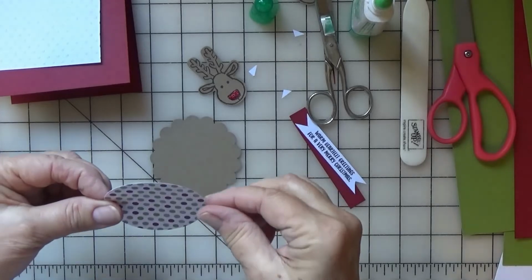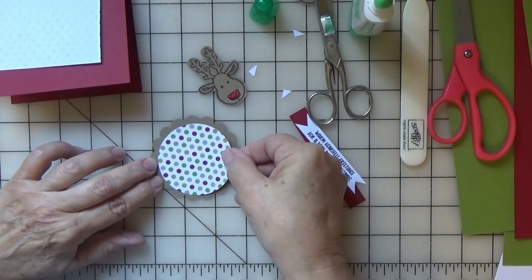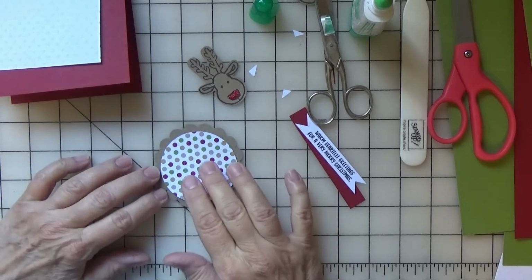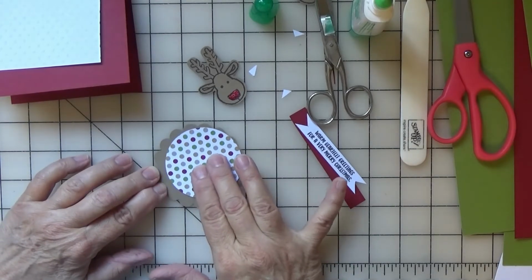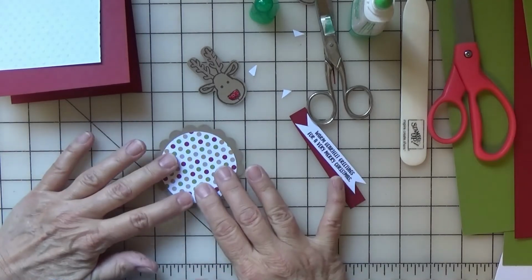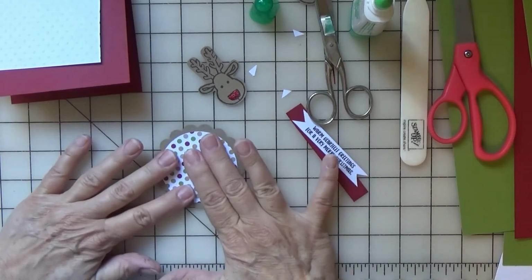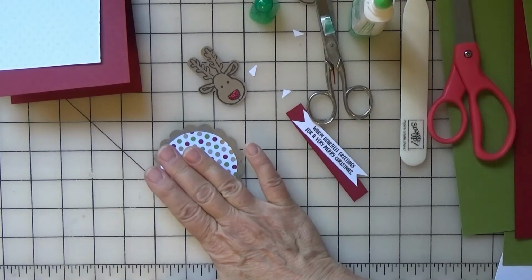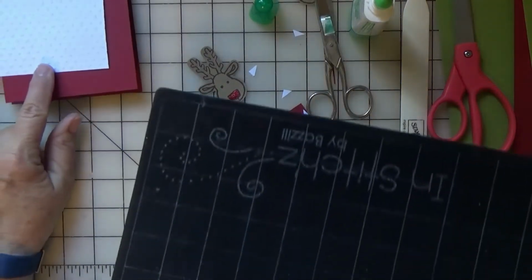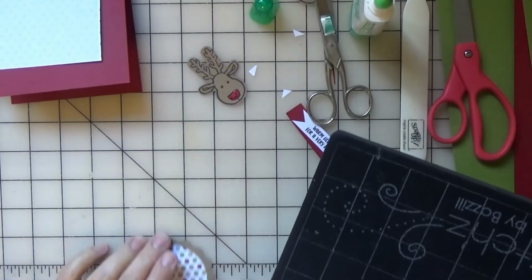Just a little bit of, this is a Tombow Mono liquid glue. It's pretty good glue. The reason I like to use glue instead of tape runners is because if you put this down and it's crooked, see how the glue will let you play around with it till you have it nice and straight. Oh, let's do a little something else for a little more interest that goes along with the polka dots on the background.